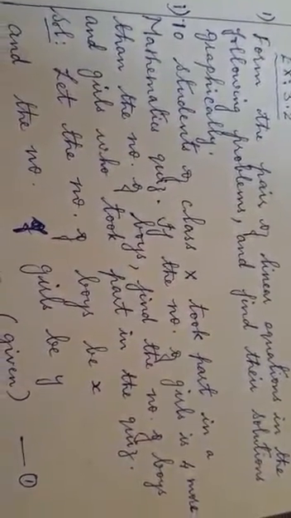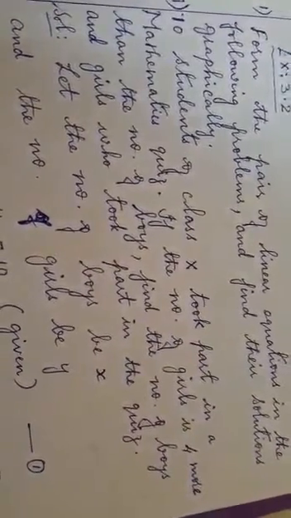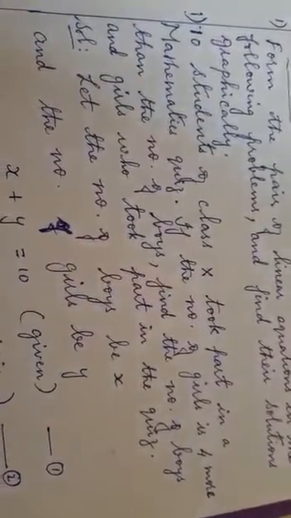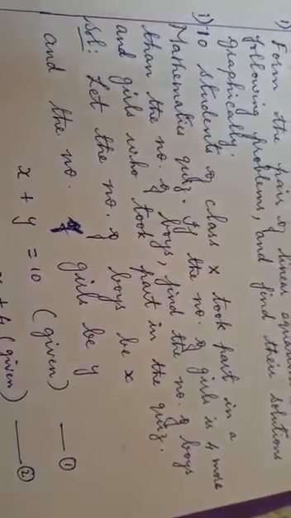Exercise 3.2. Form the pair of linear equations in the following problems and find their solutions graphically. Question number 1. 10 students of class 10 took part in a mathematics quiz. If the number of girls is 4 more than the number of boys, find the number of boys and girls who took part in the quiz.